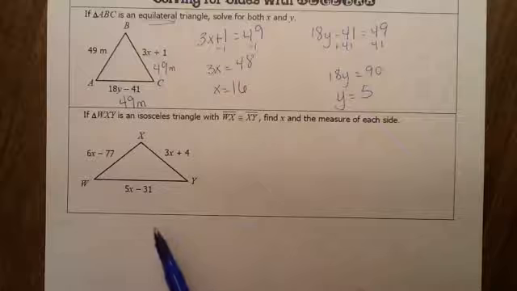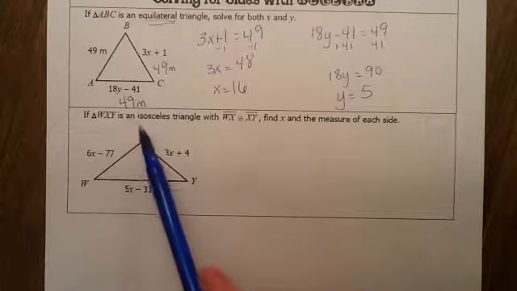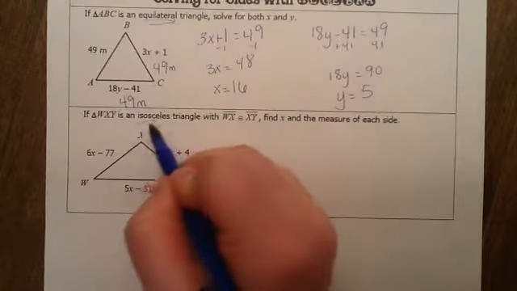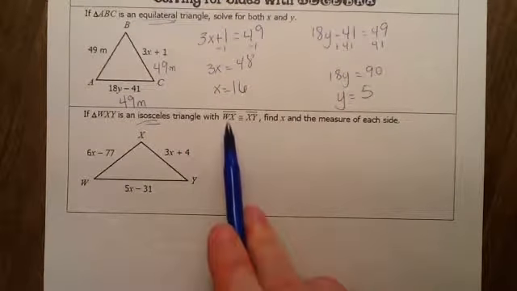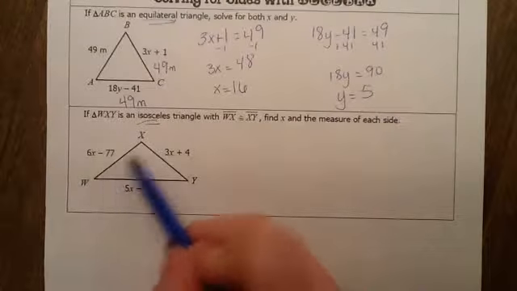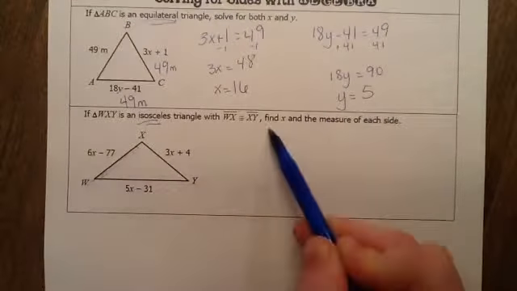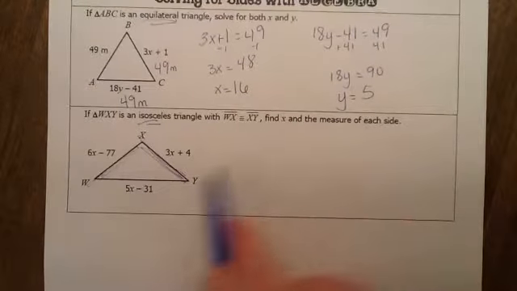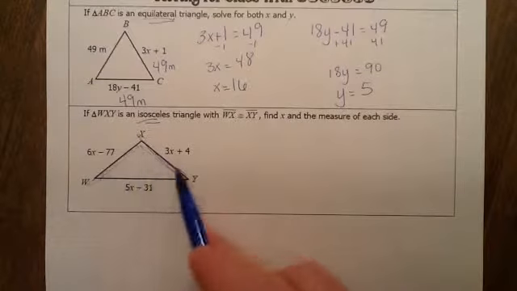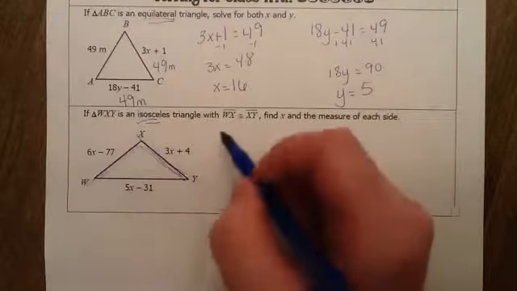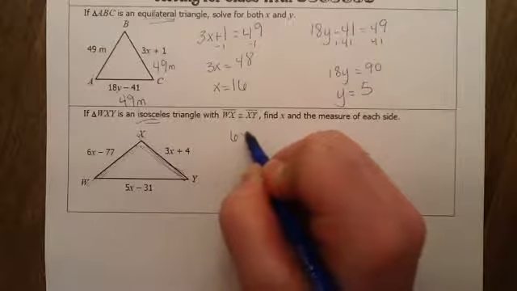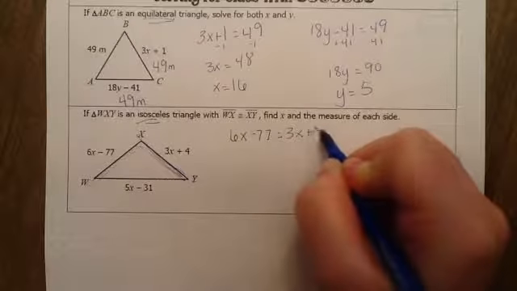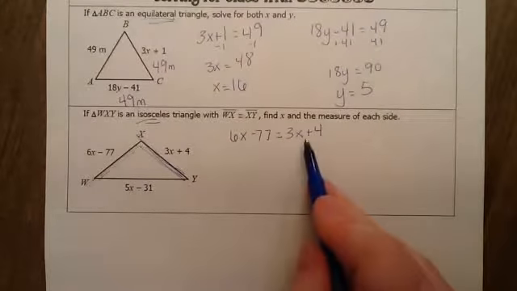Solve. Last one. Triangle WXY is an isosceles triangle. What does it mean to be isosceles? Two sides are the same. And they're telling us which two. WX and XY. Find x and the measure of each side. So what do you know about these two sides? They're equal, so what should you do? Set them equal. 6x minus 77 equals 3x plus 4. Go ahead and solve for x.